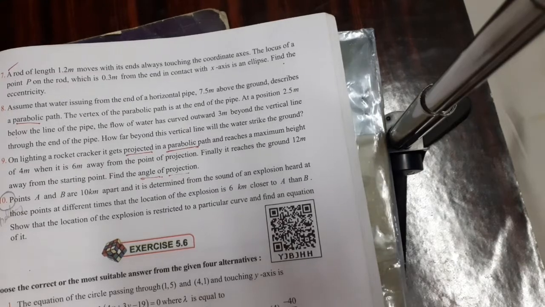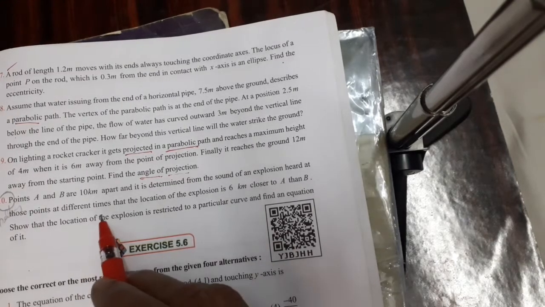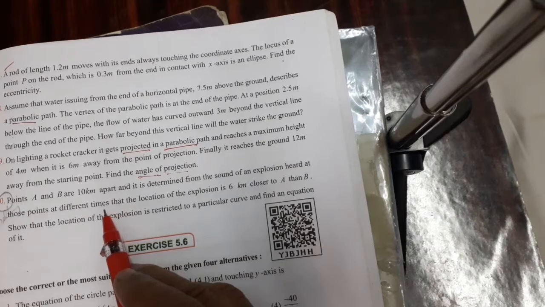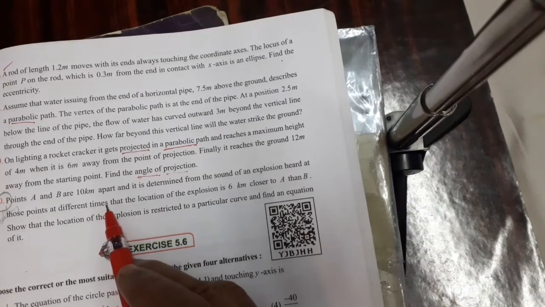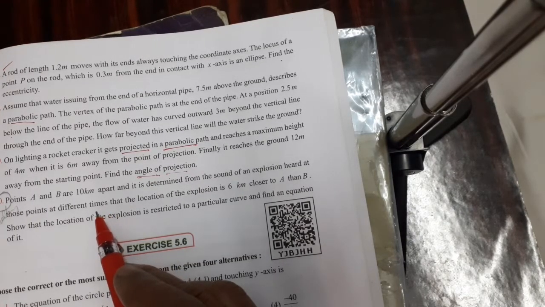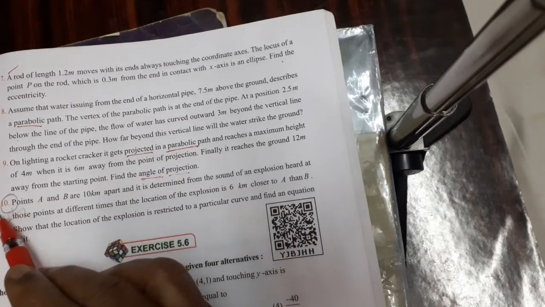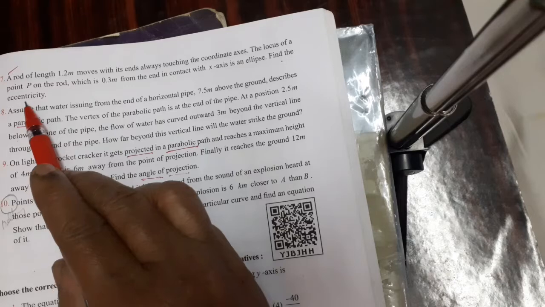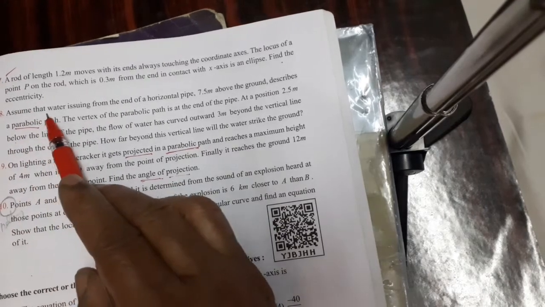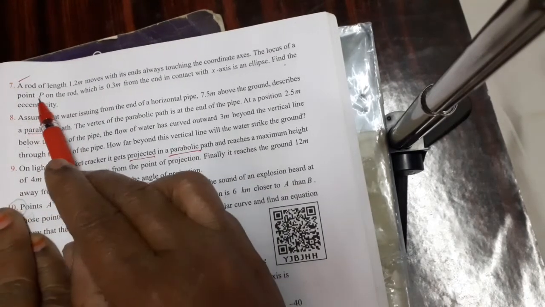Good morning students. Today in class I am going to explain exercise number 5.5, question number 7. I have almost completed all the sums except 10. Question number 10 is a deleted portion, so I am not teaching that 10th sum. See the 7th question. The remaining sums I completed in the last video itself.